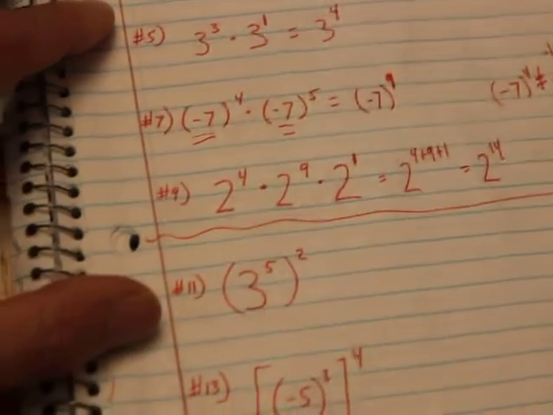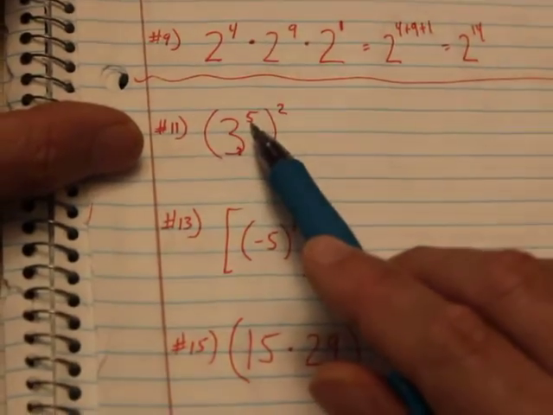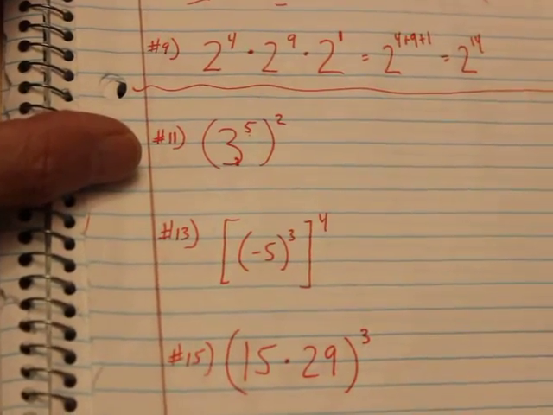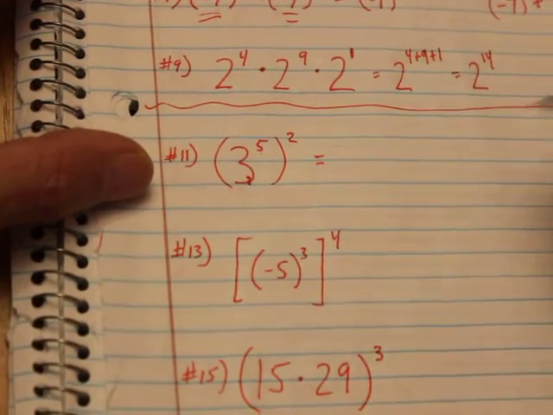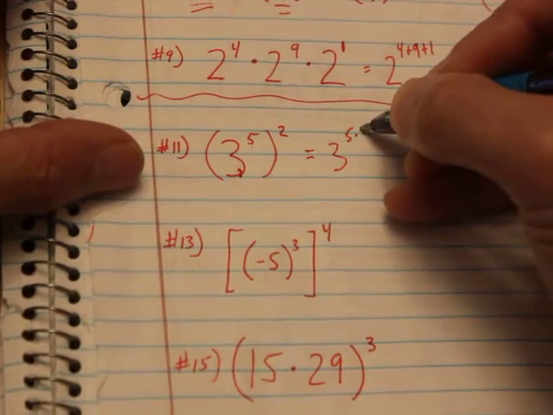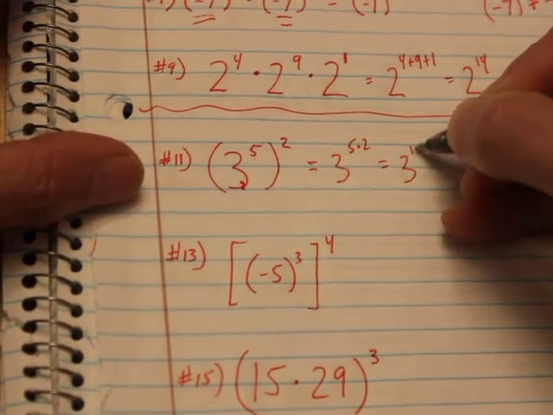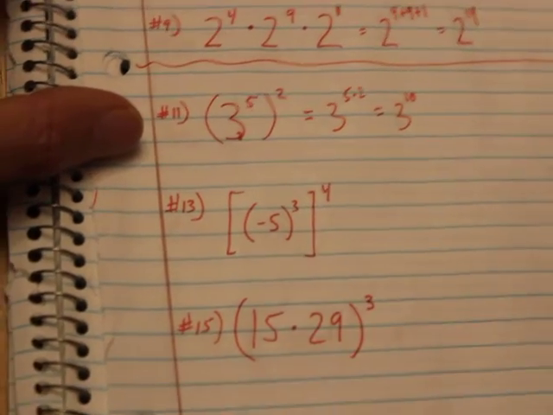Now we've got number 11, and it is a base raised to a power, and that's being raised to a power. So if you remember from the notes that we just did, the rule is power to a power means multiply. 5 times 2 is 10. That's 3 to the 10th power. Piece of cake. What about number 13?